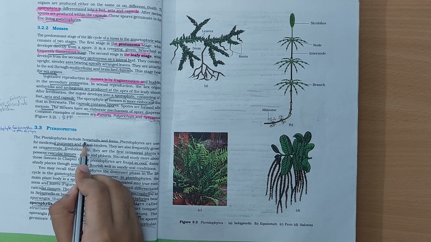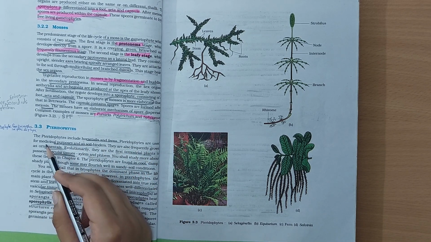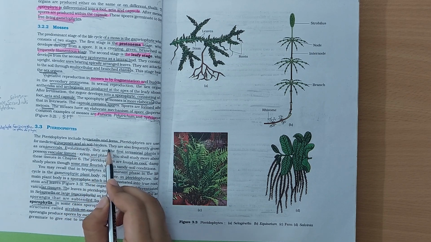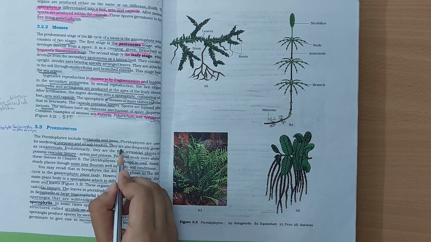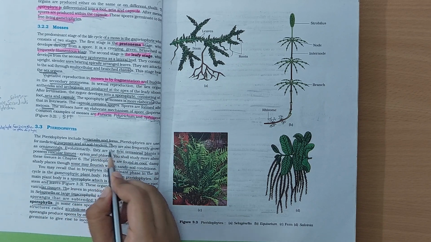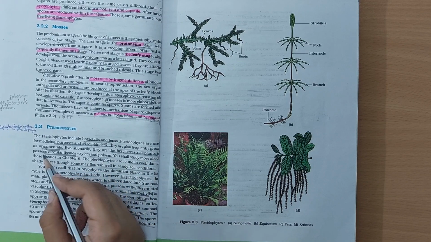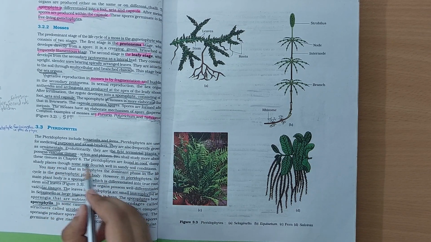Pteridophytes. The pteridophytes include horsetails and ferns. Pteridophytes are used for medicinal purposes and as soil binders. They are also frequently grown as ornamentals. Evolutionarily, they are the first terrestrial plants to possess vascular tissue, xylem and phloem. We shall study more about these tissues in Chapter 6.